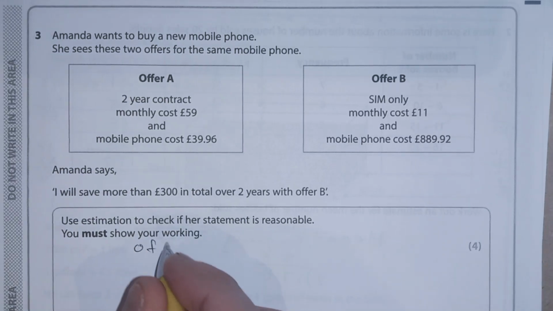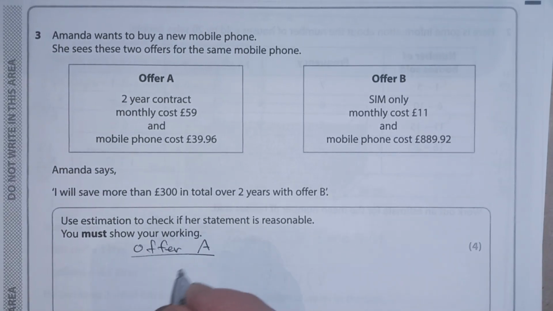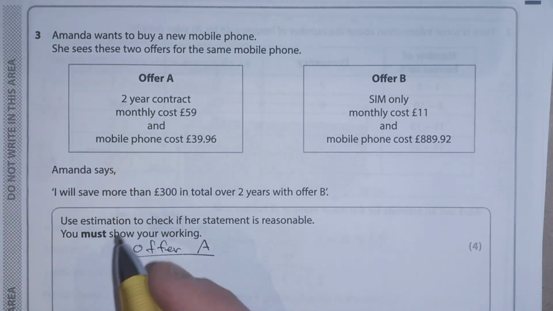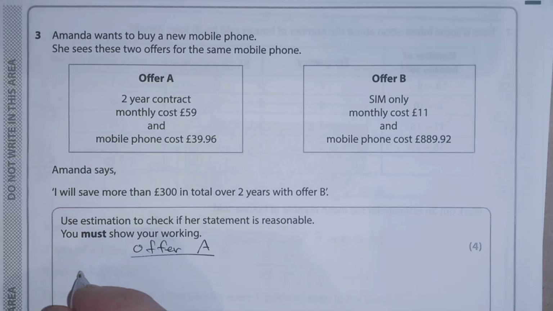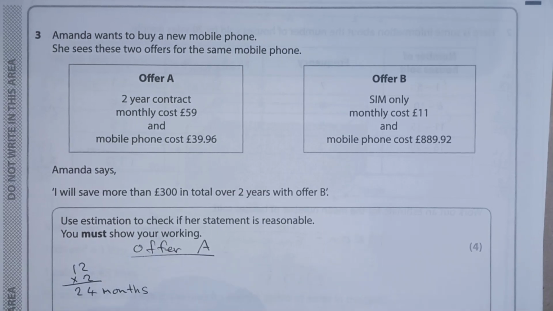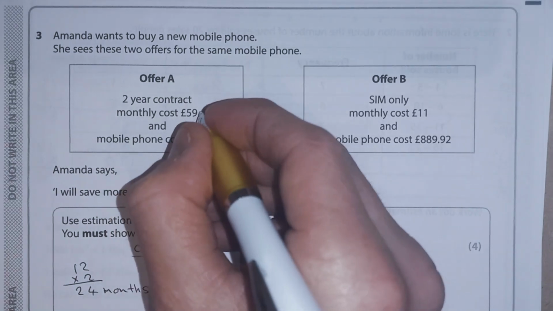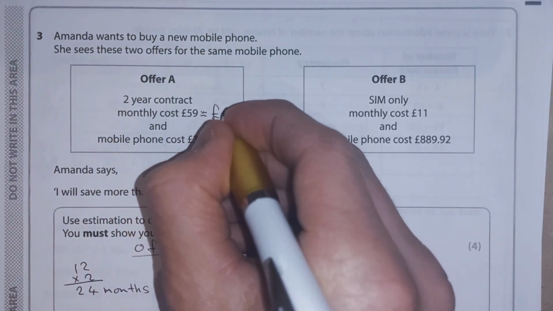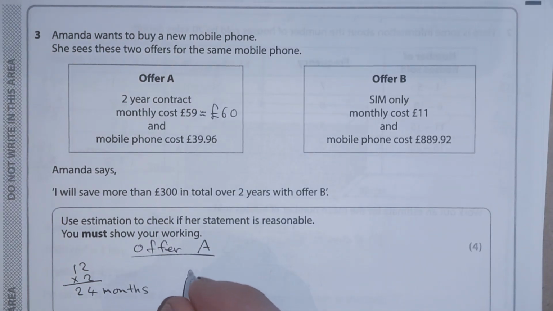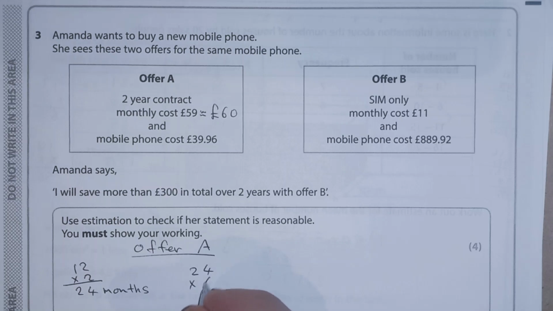Okay, so let's start with offer A. Now, they want us to estimate. Well, if it's a 2-year contract, we've got 12 months in a year. So 2 times 12, 2 2s are 4, 1 times 2 is 2. So we've got 24 months. And the monthly cost is £59. Well, because we're estimating, we can say £59 is approximately equal to £60. So what we want is we want 24 times 60.